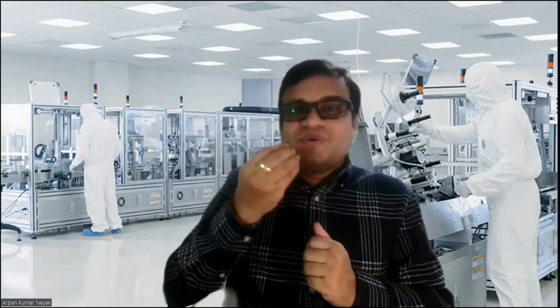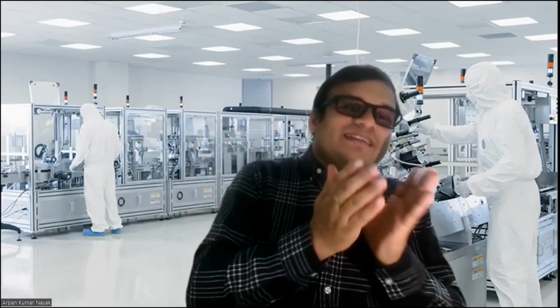Characterization means the instruments you used to study your materials. If you use different instruments to study your materials, then definitely from the different instruments you will get different results. That result we have to write here.